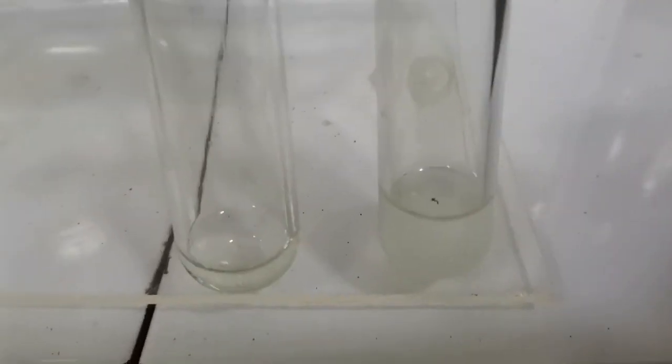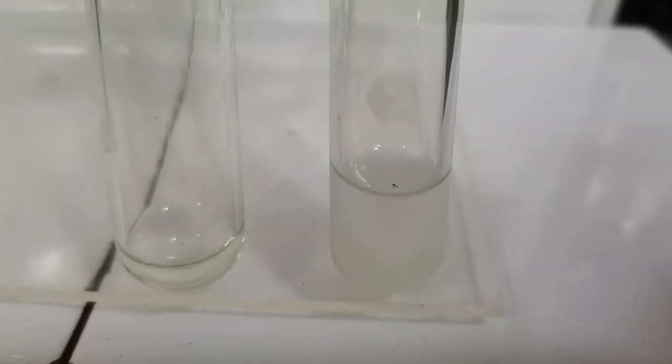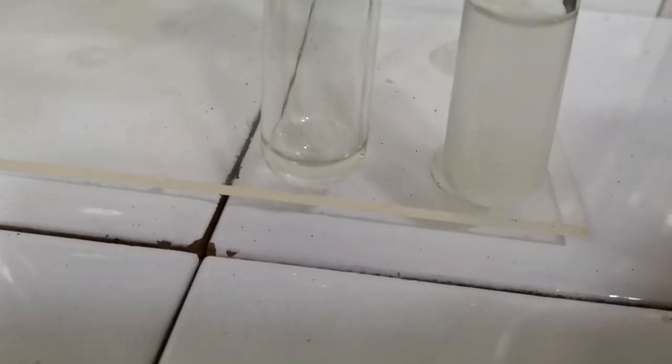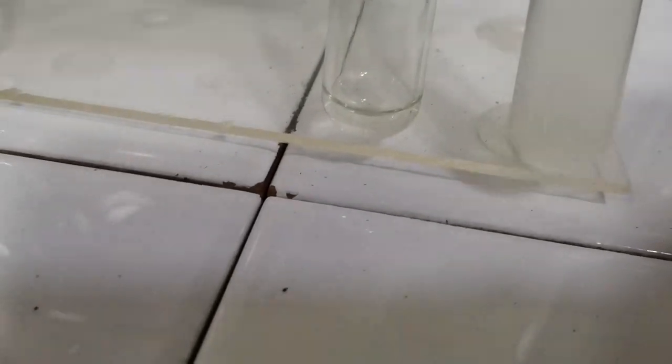Now we add HCl to the tube containing sulfite, and you can see that the precipitate has decreased in its concentration, which means the precipitate would dissolve on addition of excess HCl. So this precipitate has dissolved, and we can see that our solution is now sort of colorless because there is a slight precipitate remaining. This will also dissolve when I add more HCl.